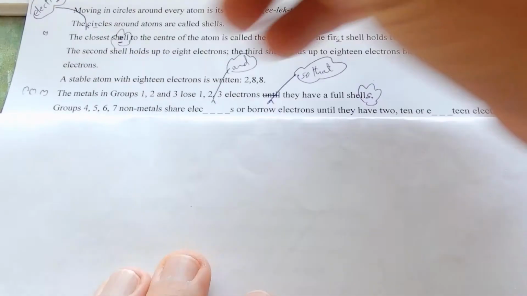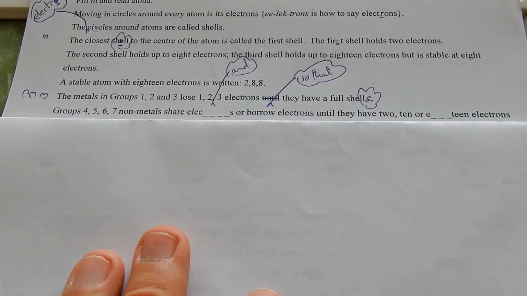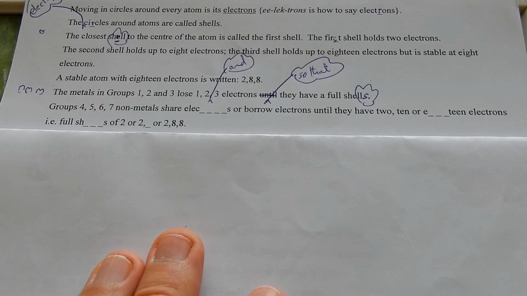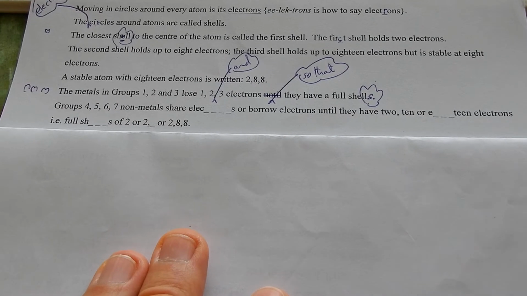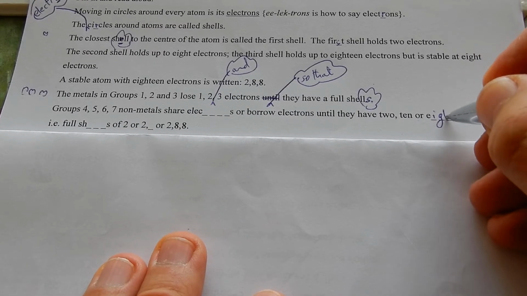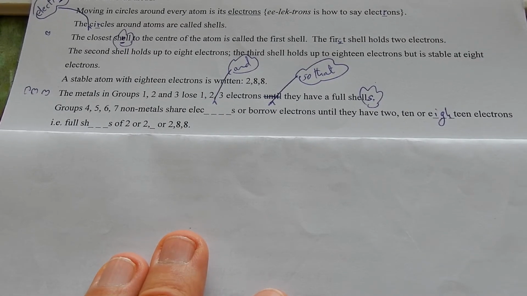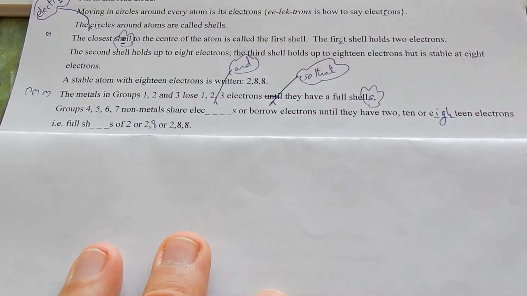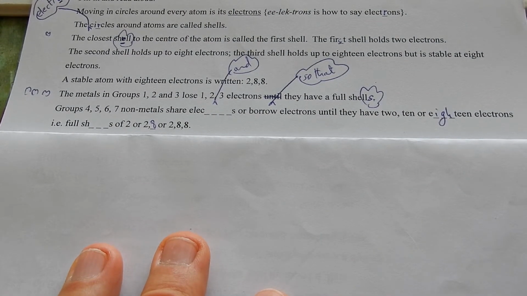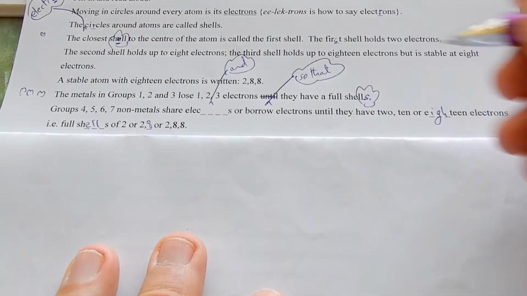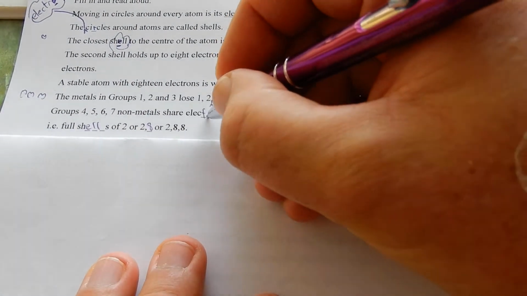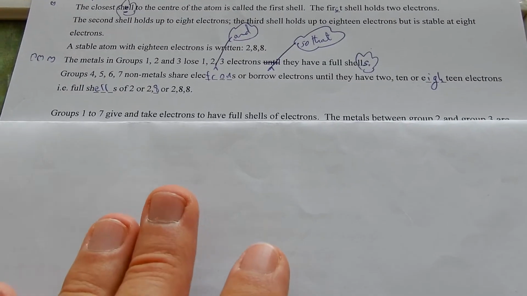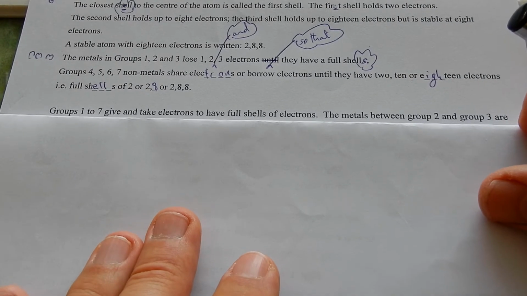Groups 4, 5, 6, 7, non-metals, share electrons or borrow electrons until they have 2, 10, 18 electrons, i.e. full shells of 2, 2, 8 or 2, 8, 8. Groups 1 to 7 give and take electrons to have full shells of electrons.